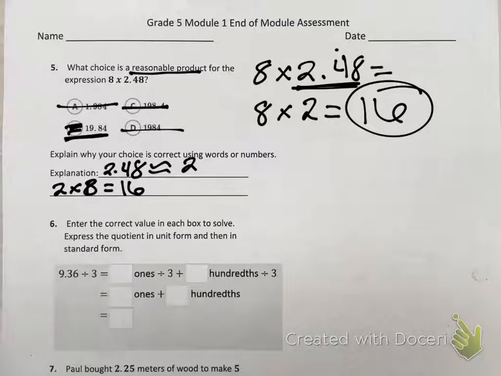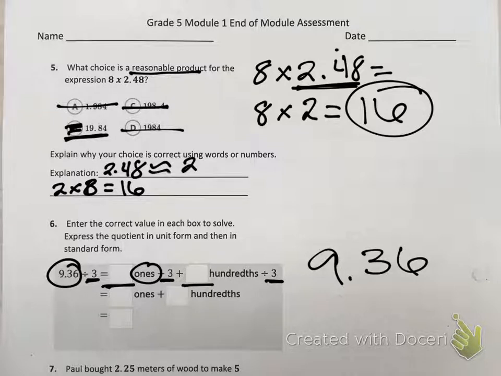Now let's look at question number 6. Enter the correct value in each box to solve, express the question in unit form and then in standard form. So it has these boxes for them to answer in. Now they get a little confused because they're breaking this number apart and they see this 3 and they don't notice that it's the same 3 across the board. So how many ones do we have in our number 9 and 36 hundredths? Well, we have 9 ones.